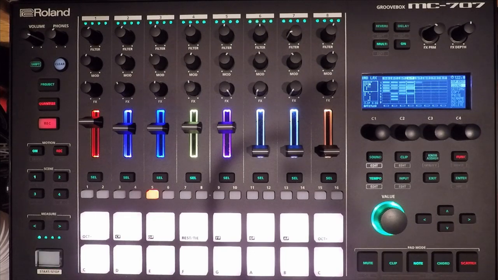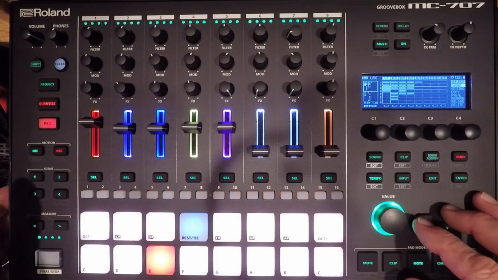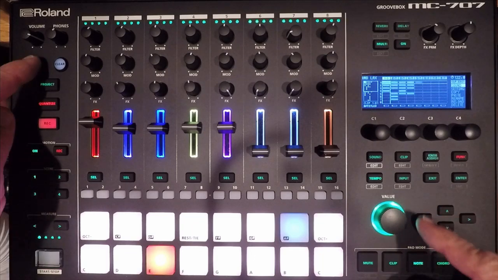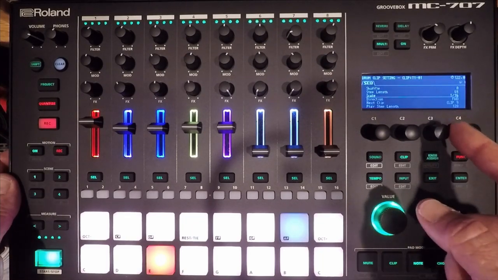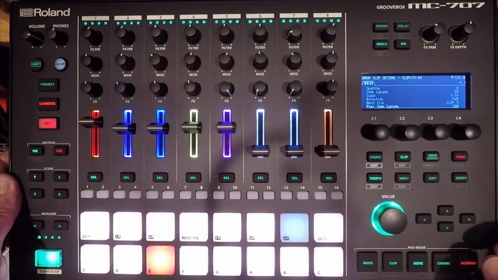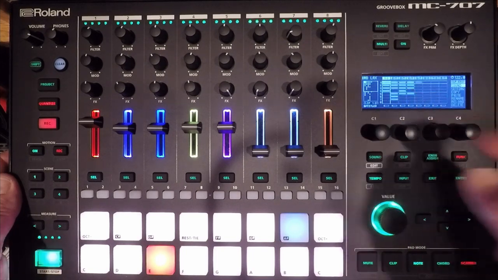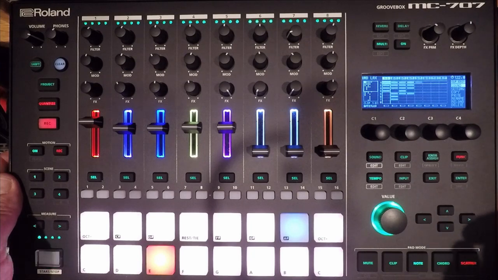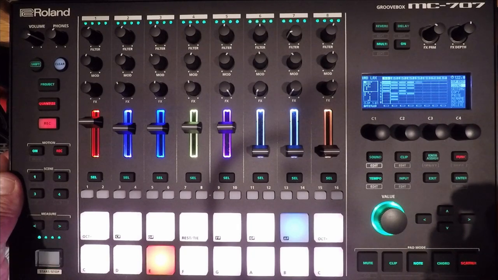Our first one is the most requested feature for the MC-707, and that is song mode. In the update, it is called a clip chain function, and this allows you to chain your clips between each other. To access it, simply choose your clip, press Shift and Clip, and you can use your scroll to go down to where you'll see next clip and play step length. Each clip will have these options. For details, refer to the video on clip chain function.